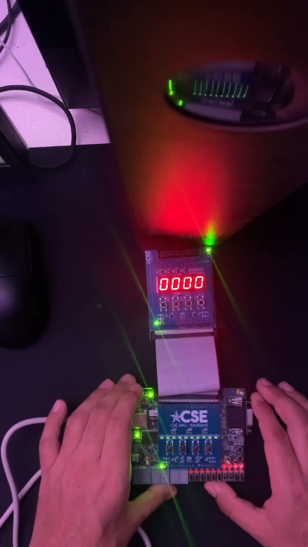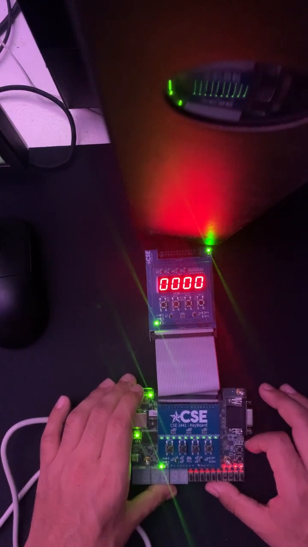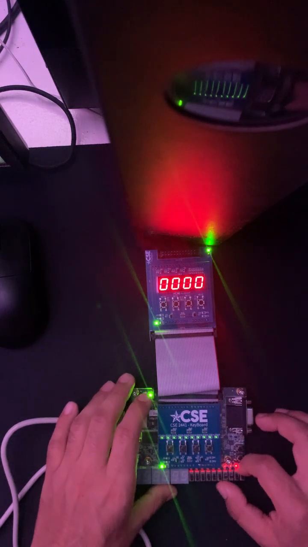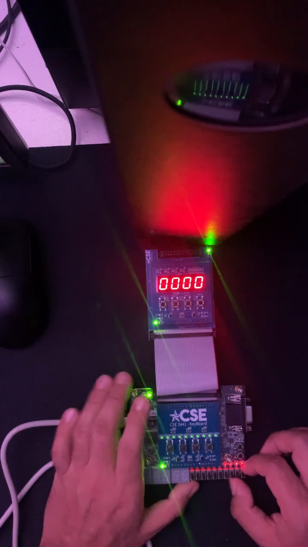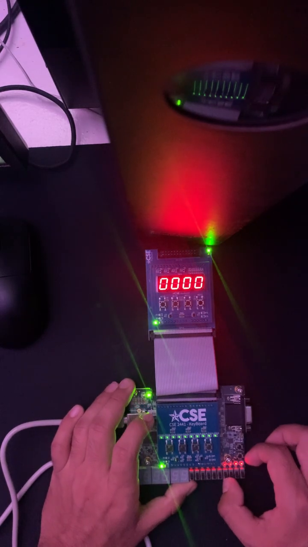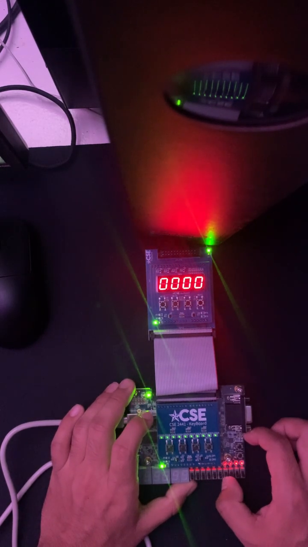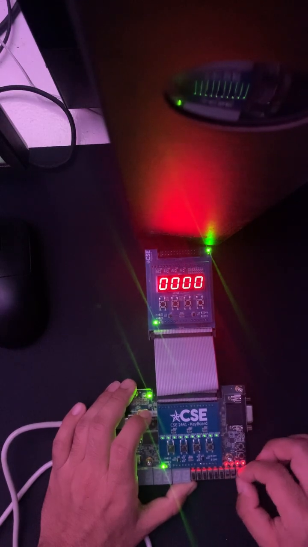This demo video is for part A, multiplex 7-segment decoder/controller for the hex board. So I'm going to do the first test case, which is FEDC. I'm going to switch 3 and 2 to display C.